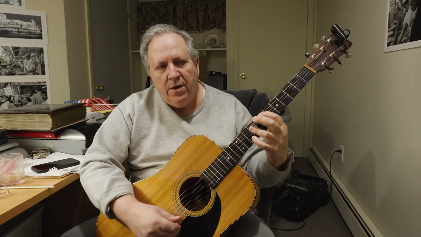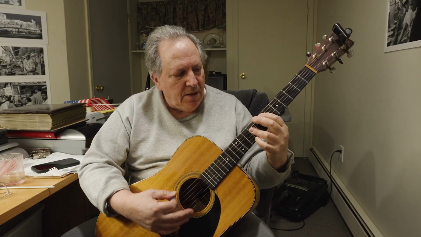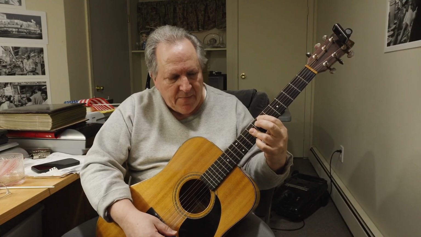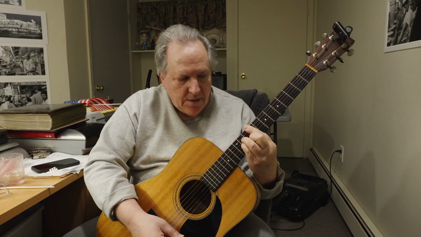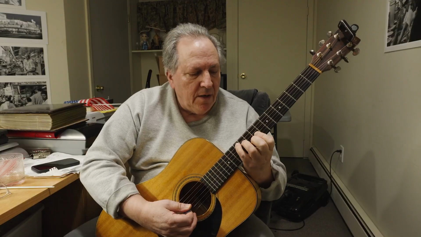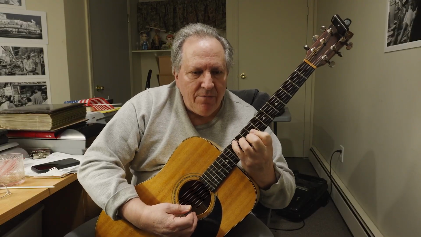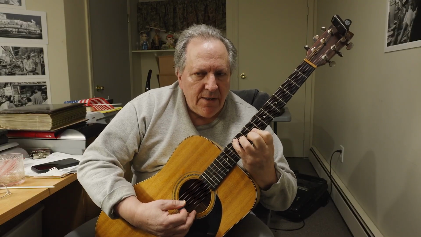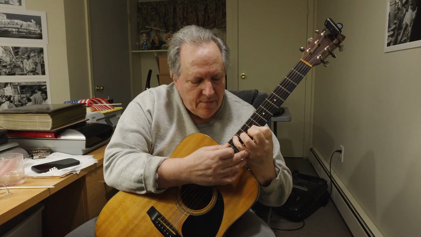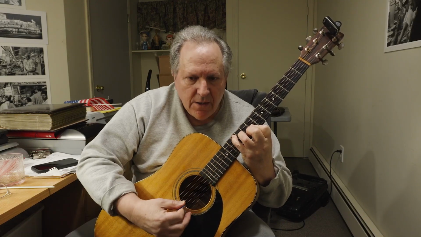Or I could do it another way. Here's the E, F sharp minor. Here's your C shape or D shaped A chord, which is not easy to play on an instrument that doesn't have a cutaway.